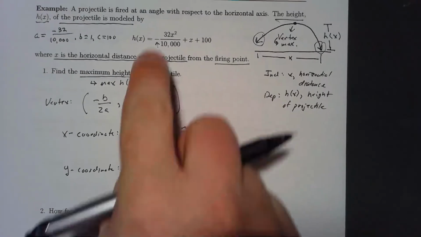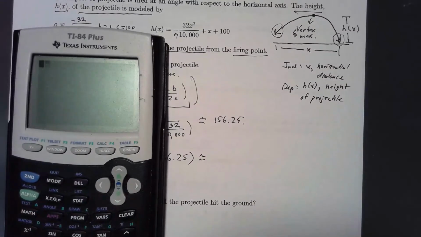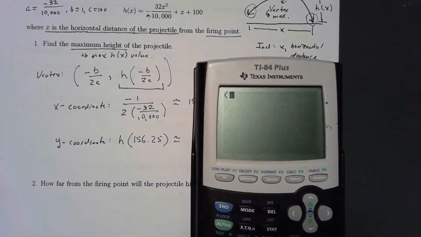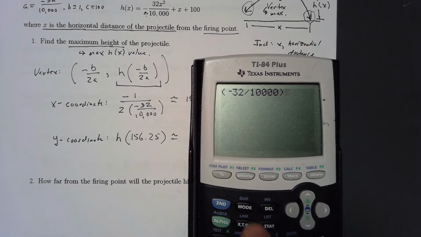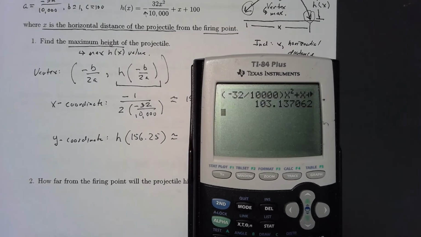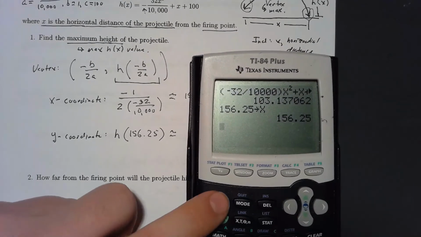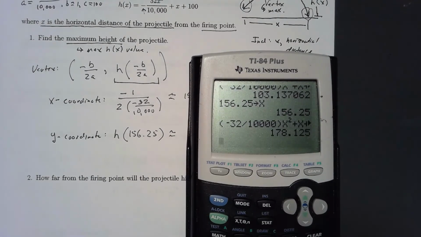And if you pop that into your function, which you could use your calculator for, the function is negative 32 divided by 10,000 times x squared plus x plus 100. Just store 156.25 in the x. And now, when I retype that equation and hit enter, I get 178.125.